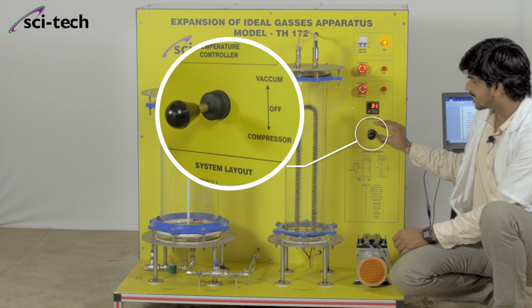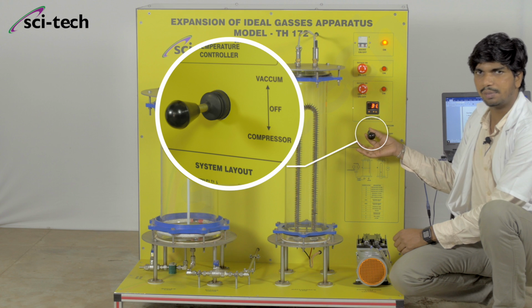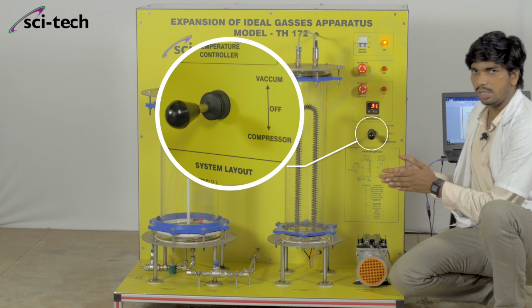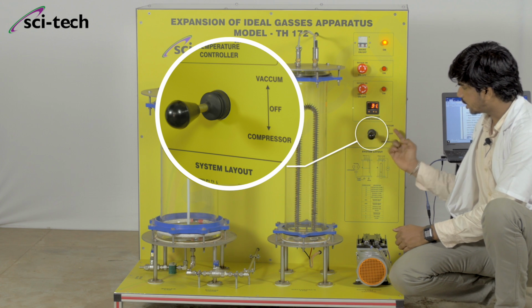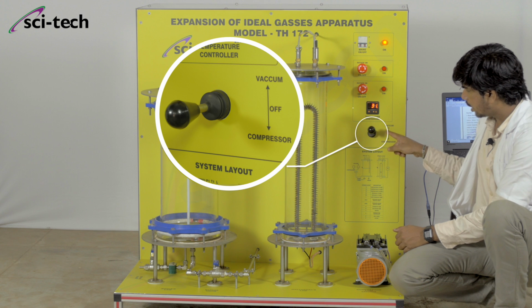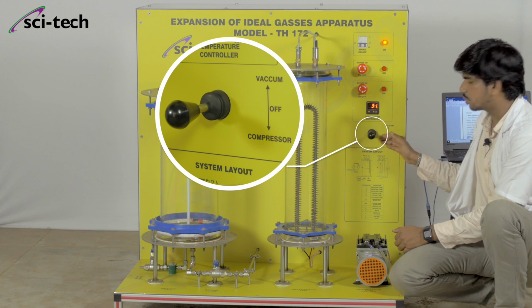The 5x2A valve structure is behind this front panel, but as you can see, one lever is coming here. This lever will actuate manually. As you can see on the notation on the right hand side of the lever, the upper side is vacuum and the lower side is compressor, and in the middle it is off.